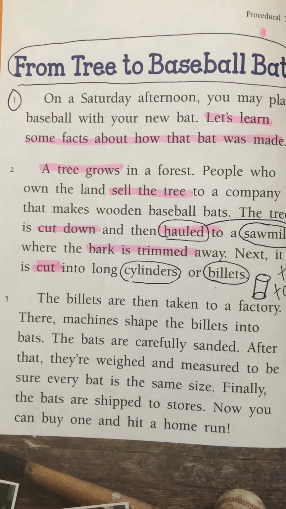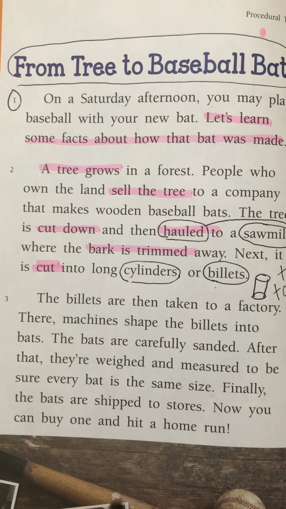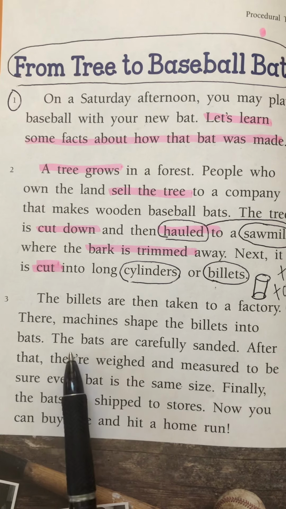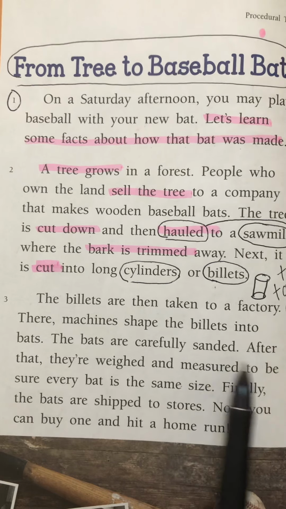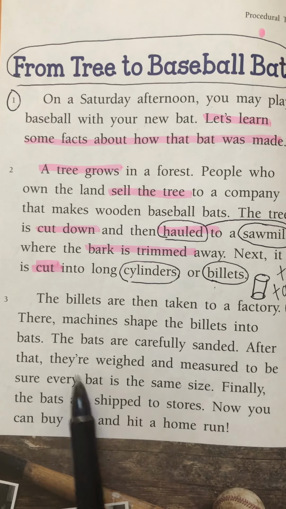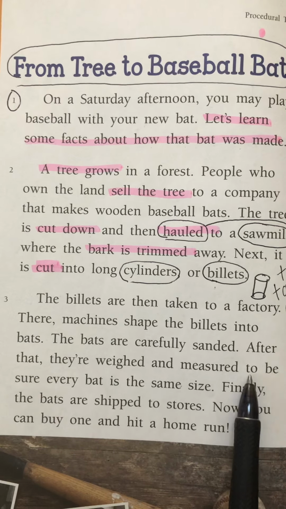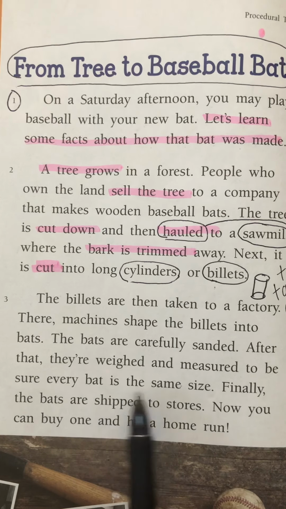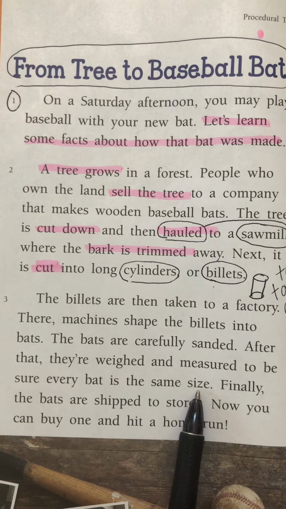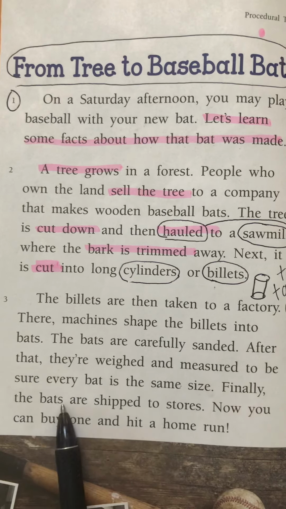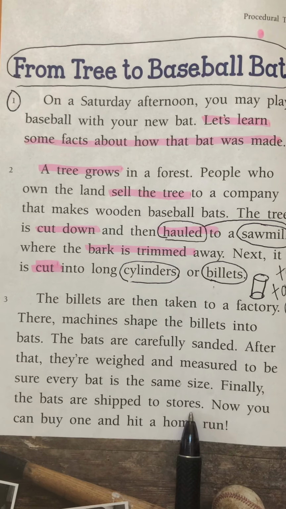Paragraph 3. The billets are then taken to a factory. Their machines shape the billets into bats. The bats are carefully sanded. After that, they're weighed and measured to be sure every bat is the same size. Finally, the bats are shipped to stores.